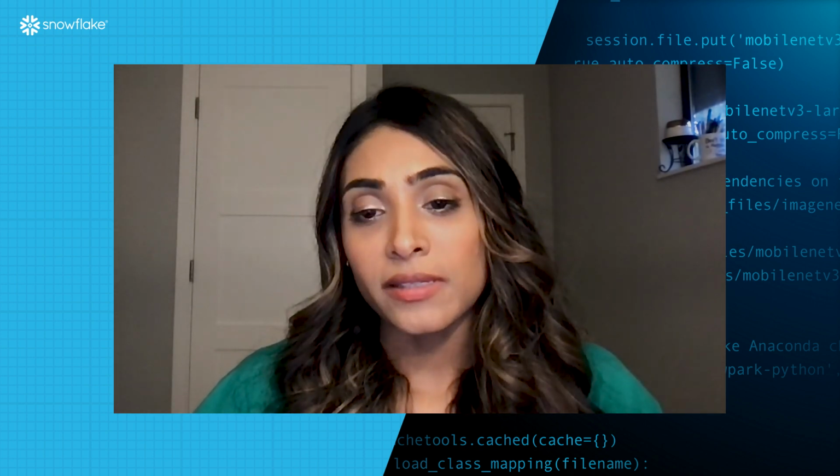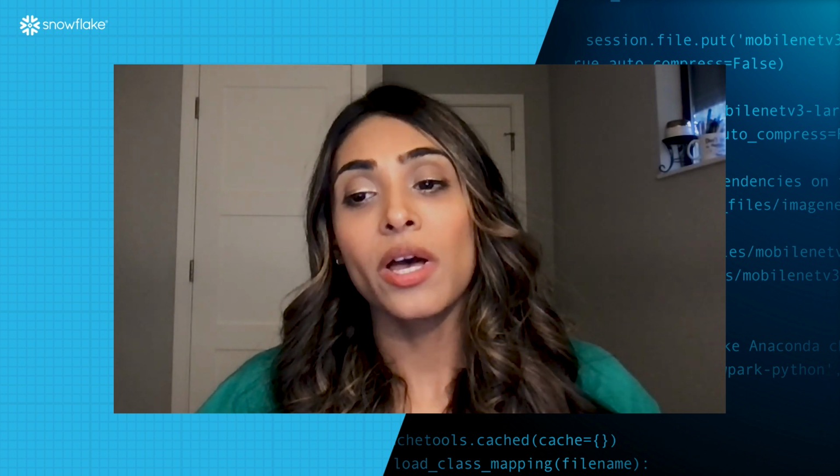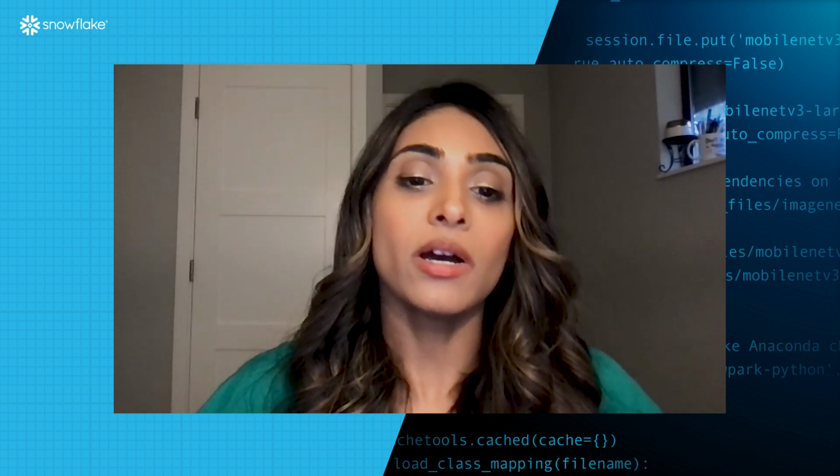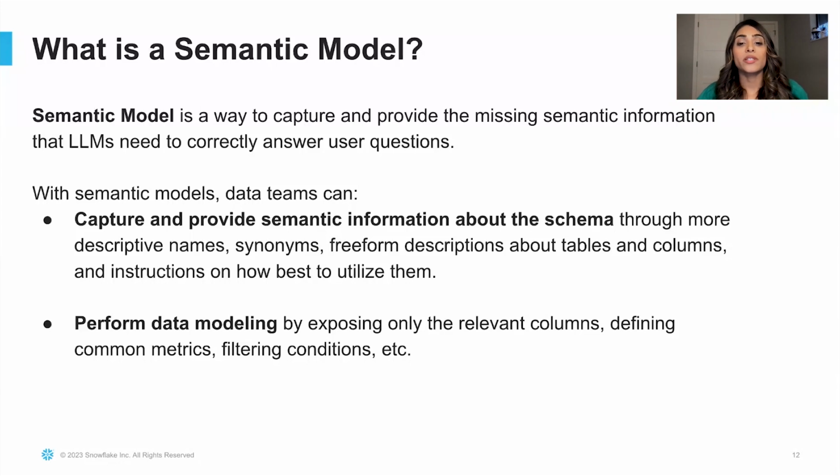In addition, physical data schemas tend to be comprehensive. For instance, a raw table may include multiple versions of sales numbers, while you only want to present one version to your end business users. A semantic model addresses all these issues by allowing the data team to do two things.